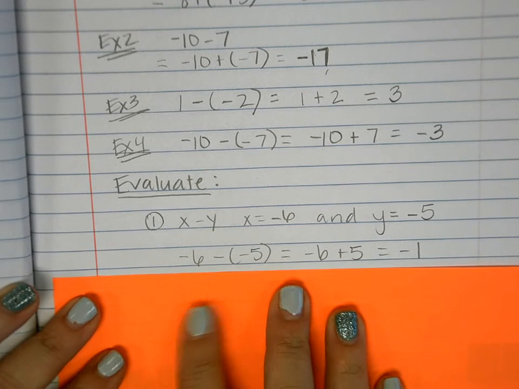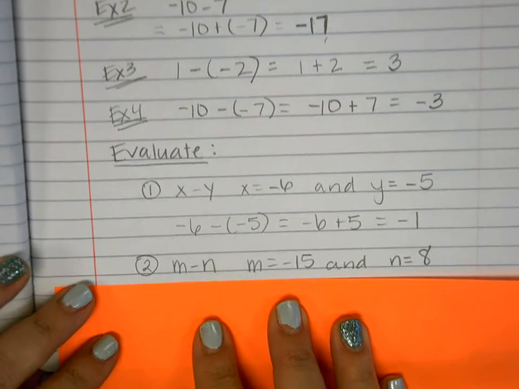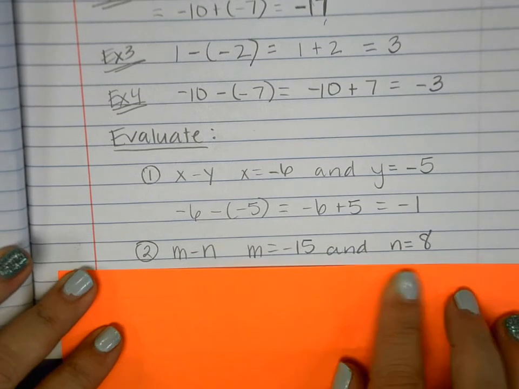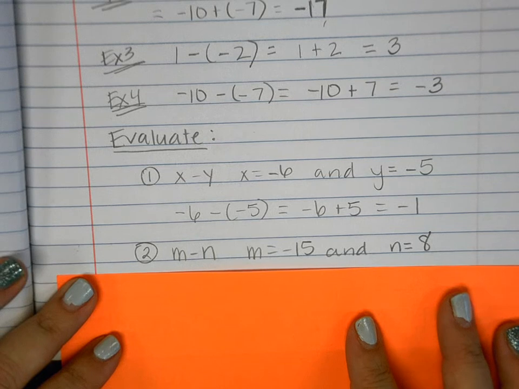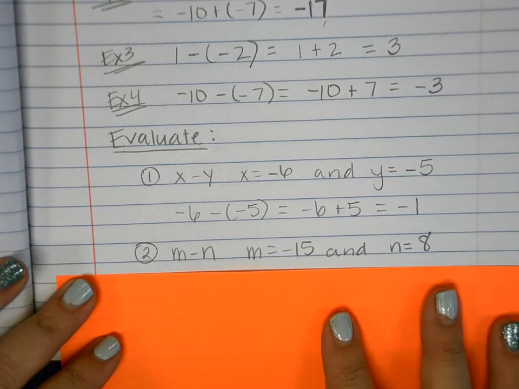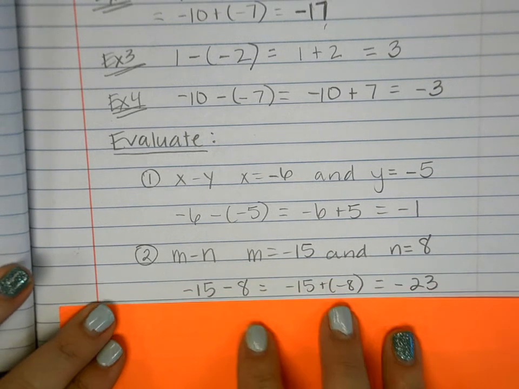Getting easier? Yeah. Okay, now let's plug it in. Let's do this one. M minus n, and we're given negative 15 for m and 8 for n. See if we can get that one. So we have negative 15 minus 8.